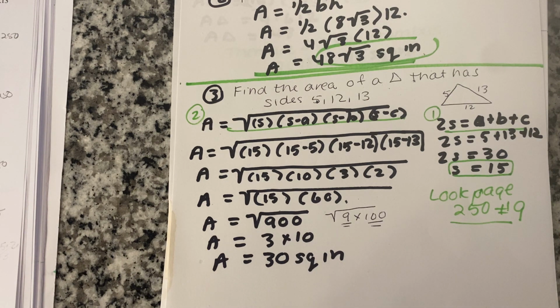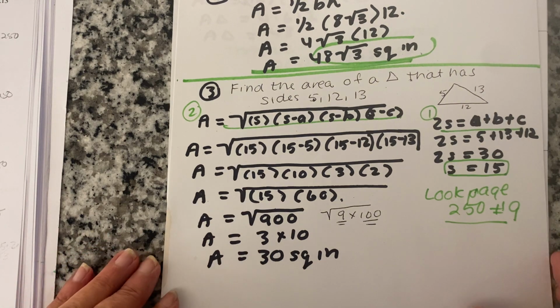What a fun way. We found 30 square inches. The square root of 900, 30 times 30 is 900. So basically I took the 9 out and the 100 out, and 3 times 10. Whenever you do that, you can get that 9 out and the 100 out, because 3 and 10, there we go. We got 30 square inches. So that's pretty good.